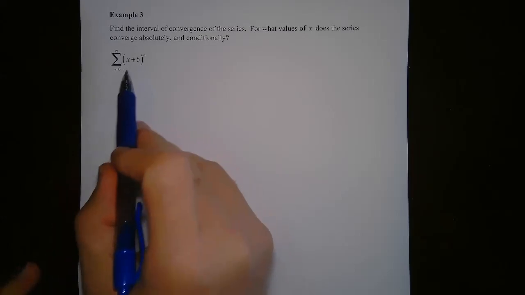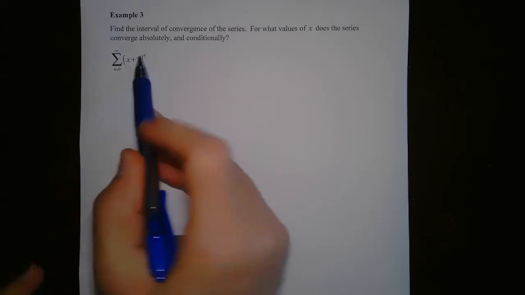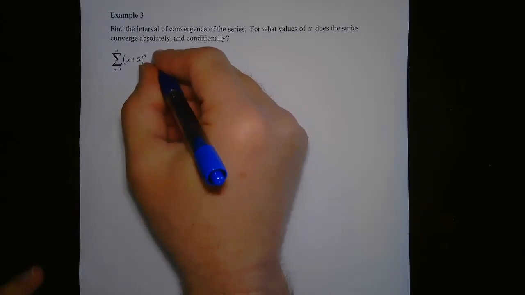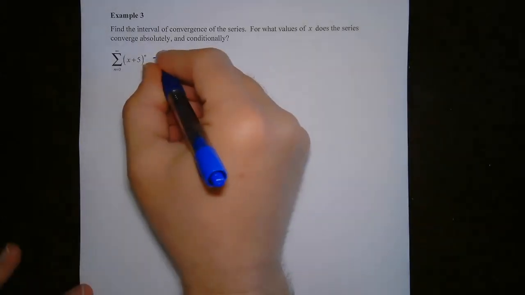For example number 3, what I want us to be able to do is find the interval of convergence of the series. And then for what values of x does the series converge absolutely and conditionally? All right, so here we go. If we look at this, we're gonna put 0 in here for n. So I'm gonna write out the first few terms of the series.